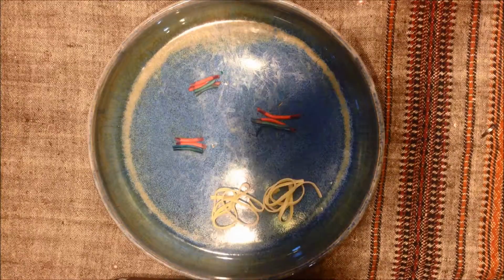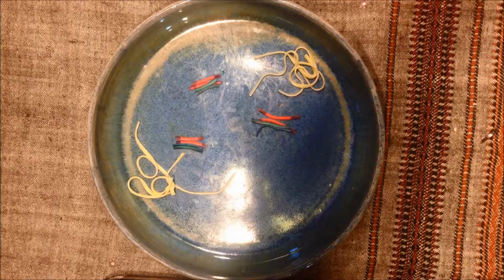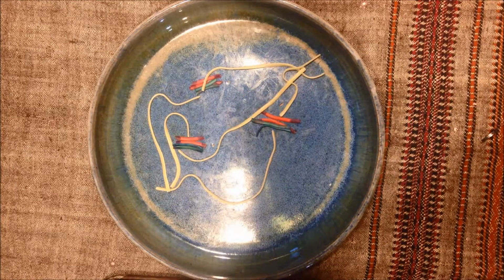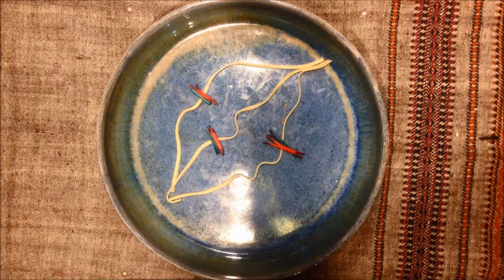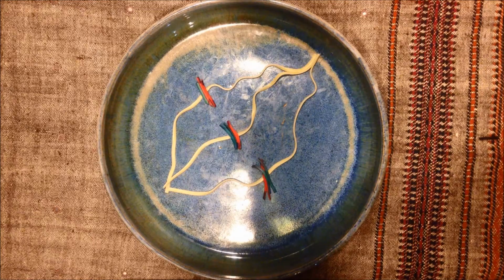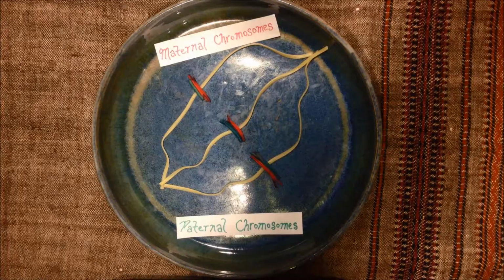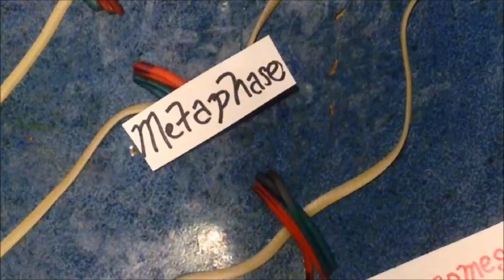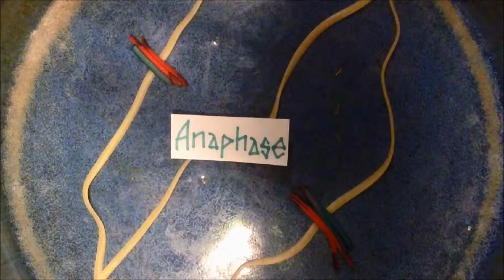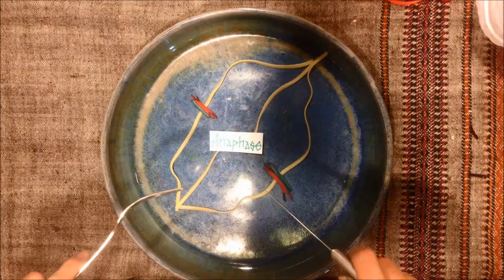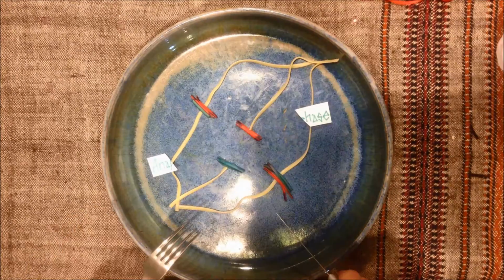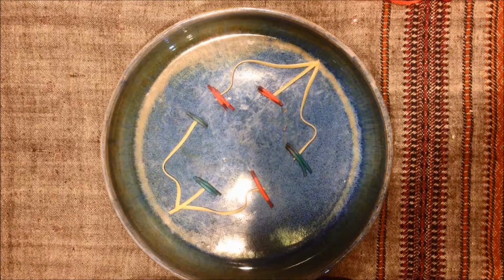After crossing over, the spindle fibers attach to the sister chromatid's kinetochores to prepare them for metaphase 1. As metaphase begins, chromosomes line up along the metaphase plate. Random positioning of the maternal-paternal chromosomes also contributes to genetic diversity. In anaphase 1, the synaptonemal complex between homologous chromosomes is broken, and motor proteins begin transporting the separated sister chromatid pairs along the spindle fibers to the opposite poles of the cell.